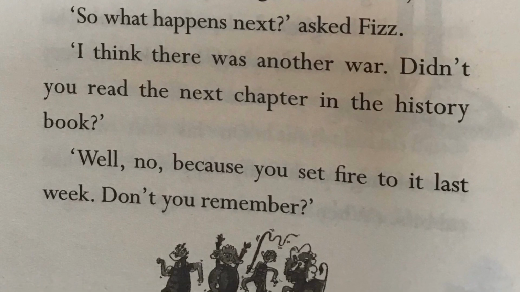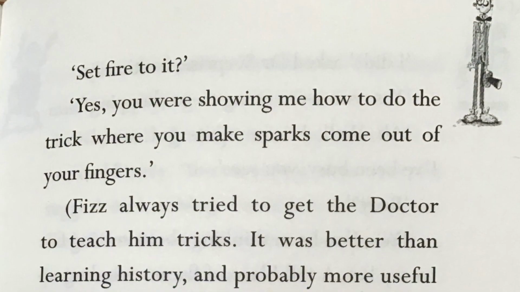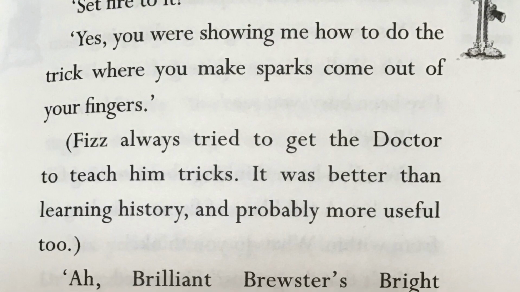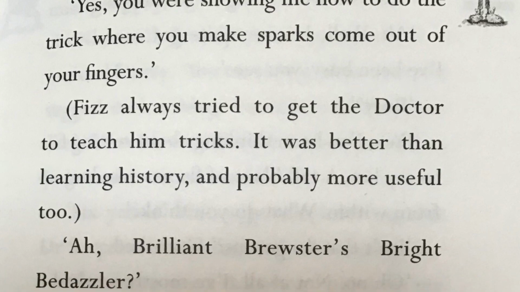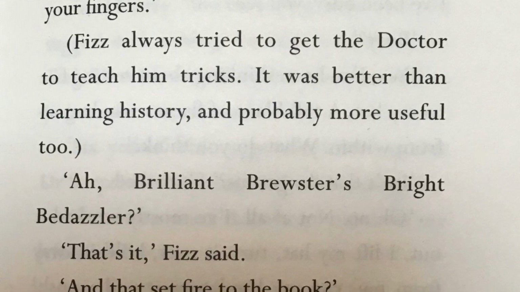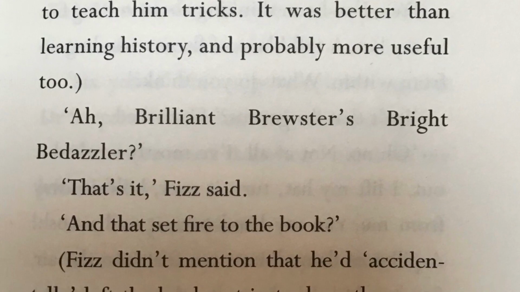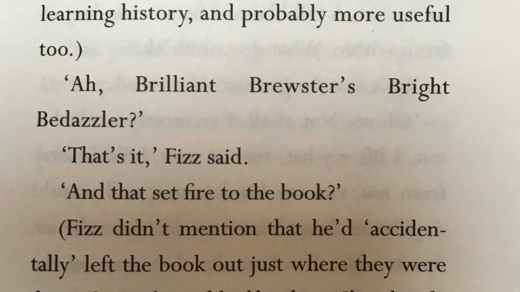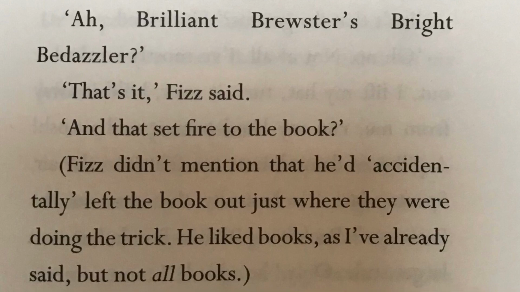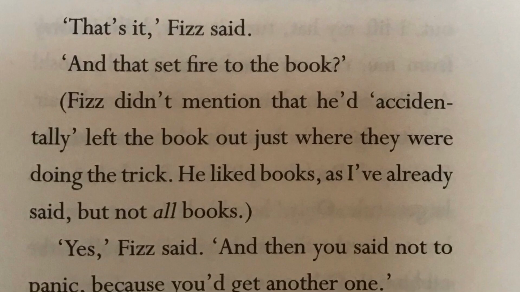"Well, no, because you set fire to it last week. Don't you remember?" "Set fire to it?" "Yes, you were showing me how to do the trick where you make sparks come out of your fingers." Fizz always tried to get the doctor to teach him tricks. It was better than learning history and probably more useful too. "Ah, Brilliant Brewster's Bright Bedazzler." "That's it," Fizz said, "and that set fire to the book." Fizz didn't mention that he'd accidentally left the book out just where they were doing the trick. He liked books, as I've already said, but not all books.